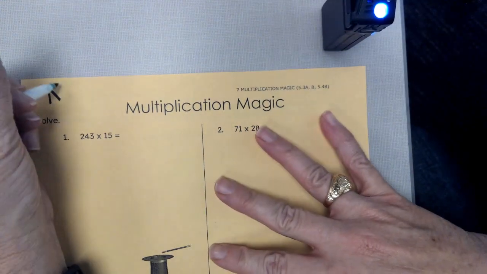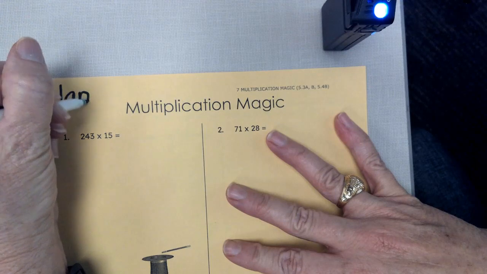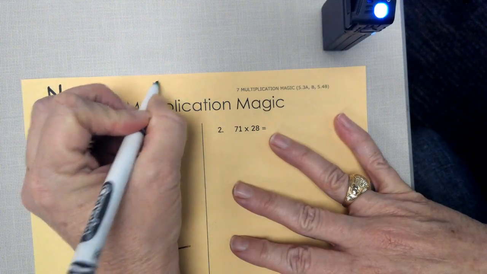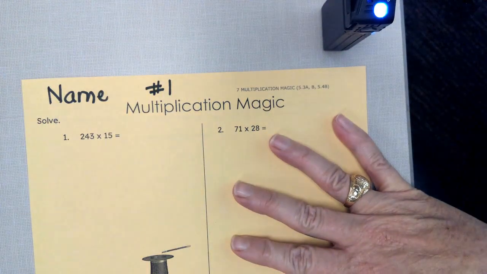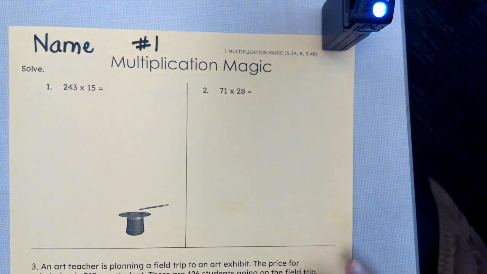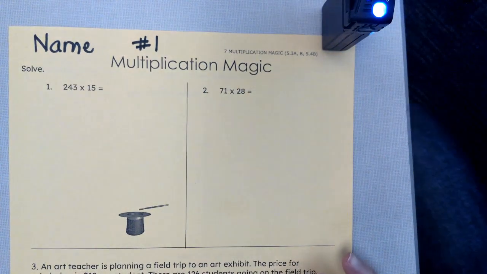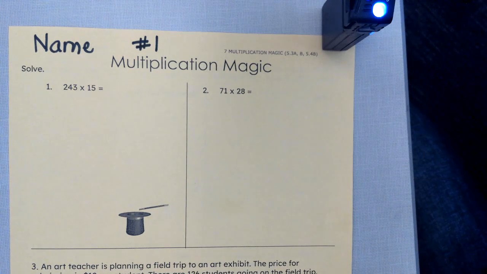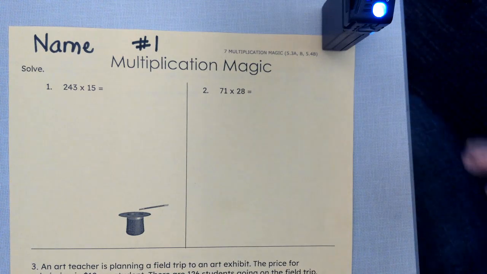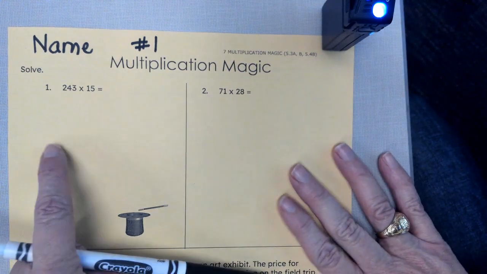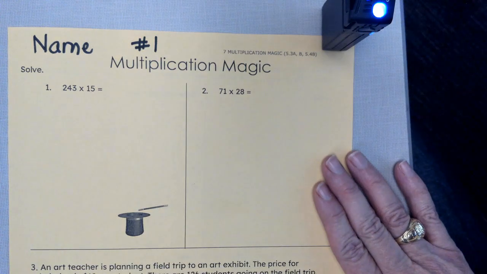The very first thing that I need you to do is write your name on your paper and your number. Write your name and your number. First and last name is very helpful to me. Your number is helpful so that I can find you easily in my grade book. Okay, so today is our check-in day.